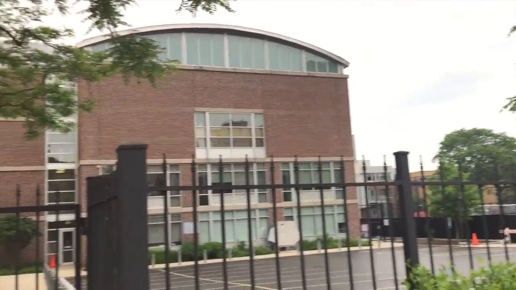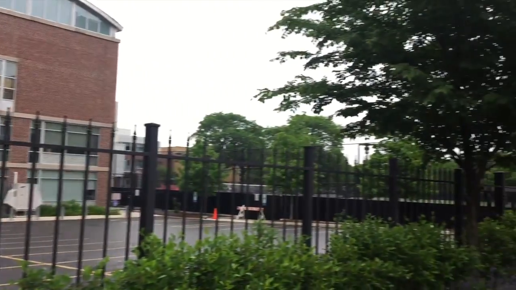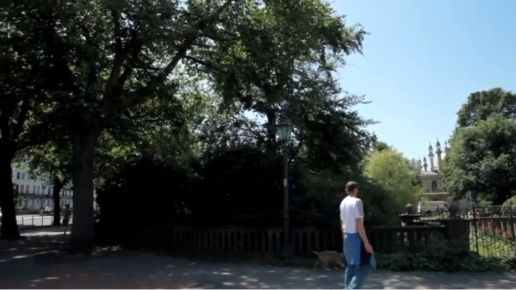Elm trees are important components of natural forests and urban forests. In fact, we have an elm tree right by our school. It is important to remember that DED can be avoided, and we can all help eradicate it.